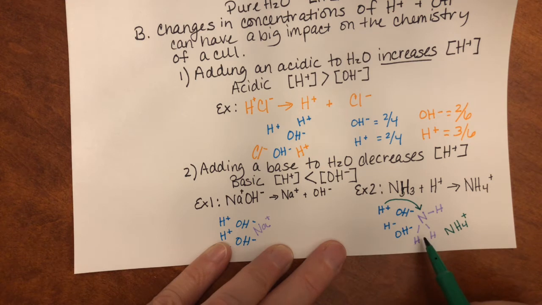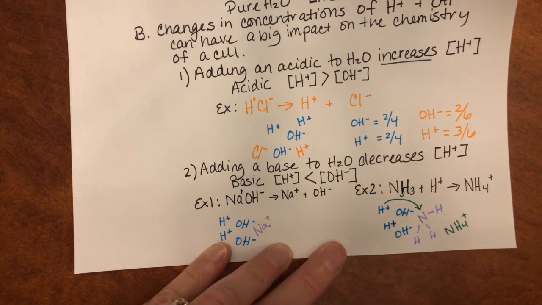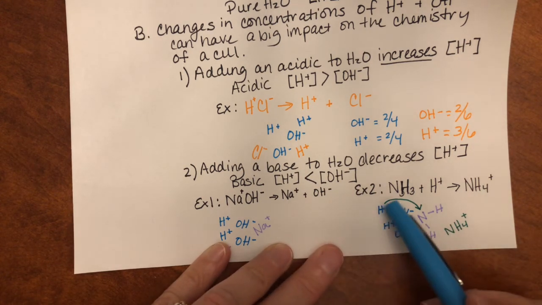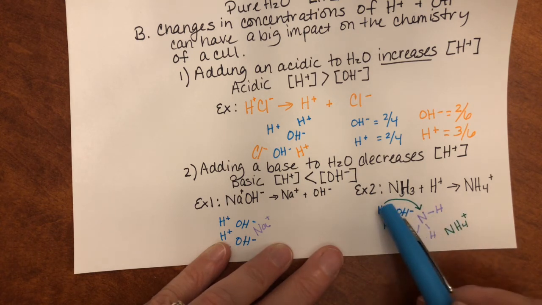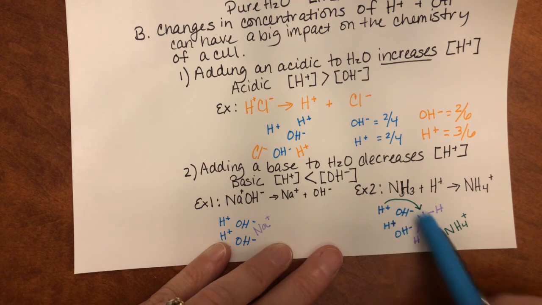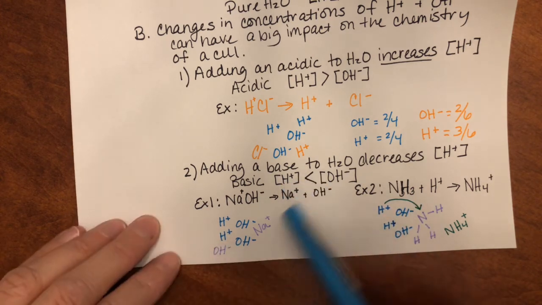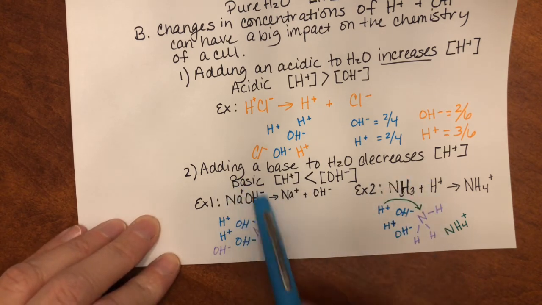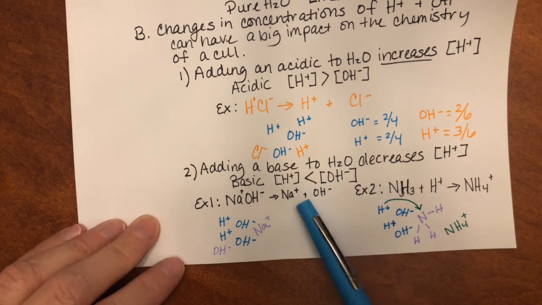But what I want you to see here is that you did originally have 50-50 H pluses and OH negatives. I just now noticed that that looks like an H negative. It's supposed to be H positive. And when one of the H pluses is attracted to the NH3 and becomes NH4, now you have one less H plus in the solution, thereby lowering the hydrogen ion concentration. So both of these act as bases, they just act in one of two different ways. And that is what a base does.